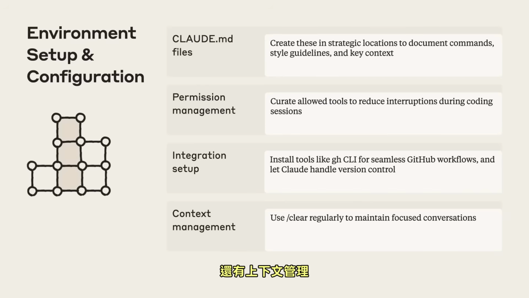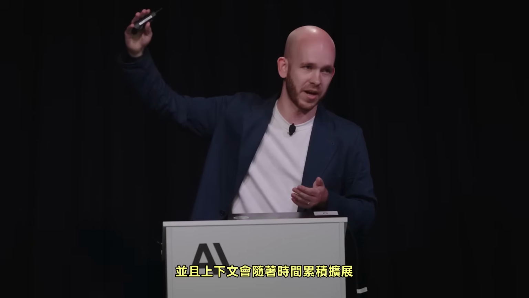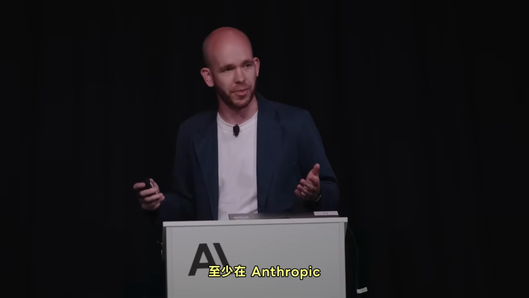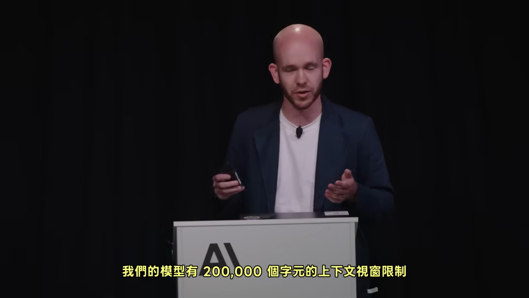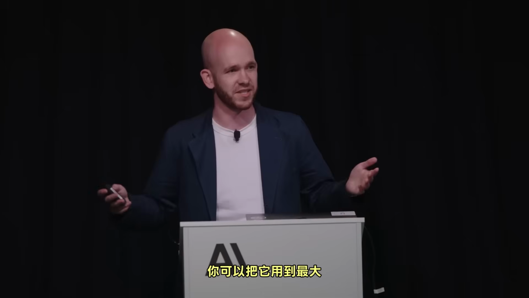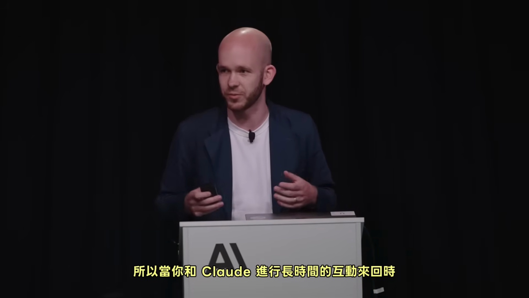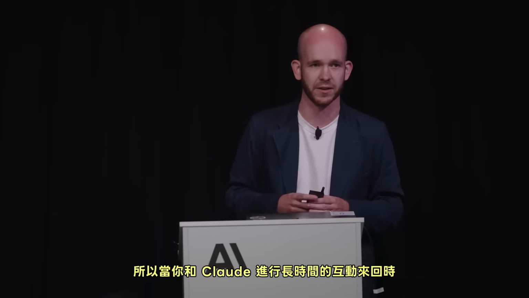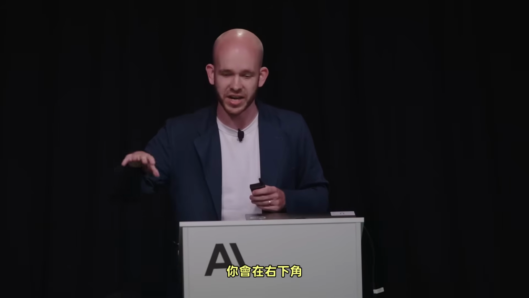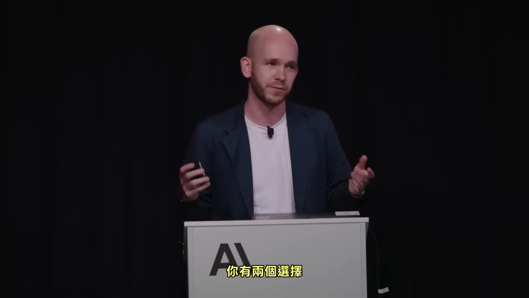And then context management. Remember that Claude is an agent, and what it does is call these tools, and the context builds up and up over time. At least for Anthropic, our models have a context window of 200,000 tokens, and you can max this out. So you have two options when you're in a long session with Claude and you're going back and forth. You'll see in the bottom right, you'll start to get a little warning that says you're starting to fill up the context window. And depending on what's going on, you have two options.